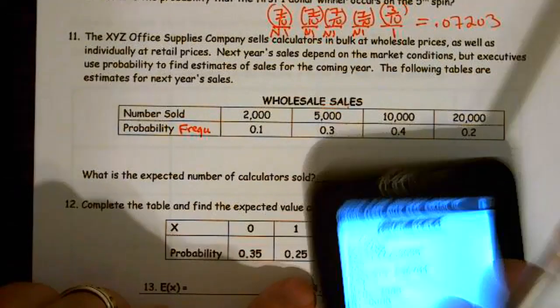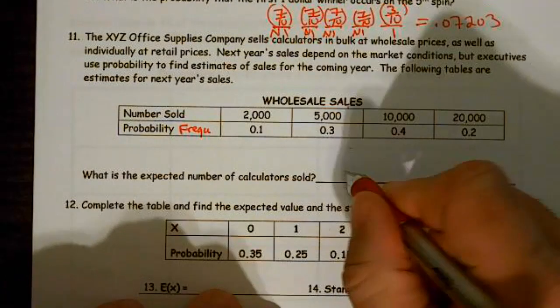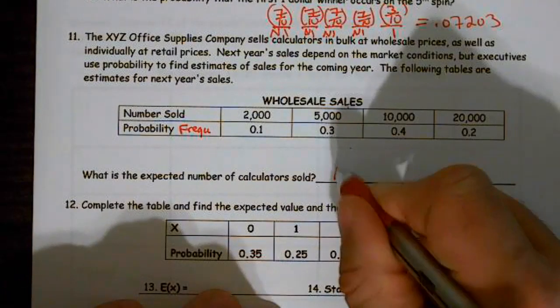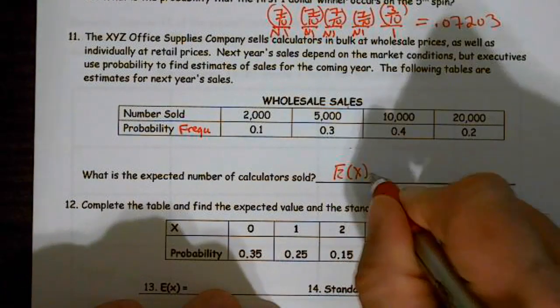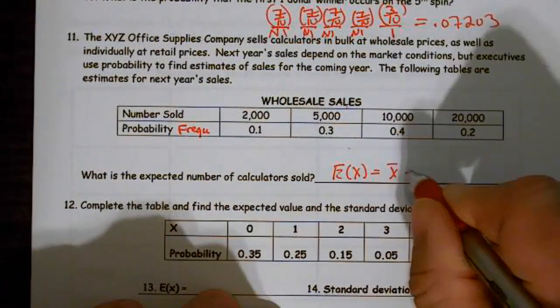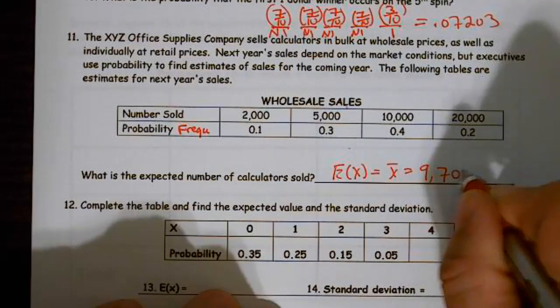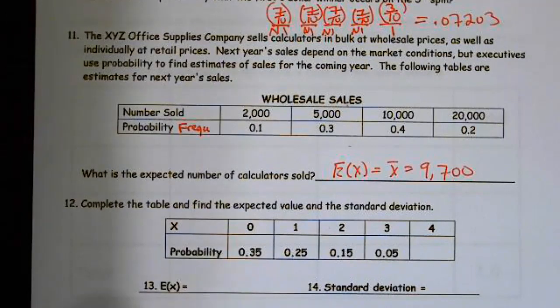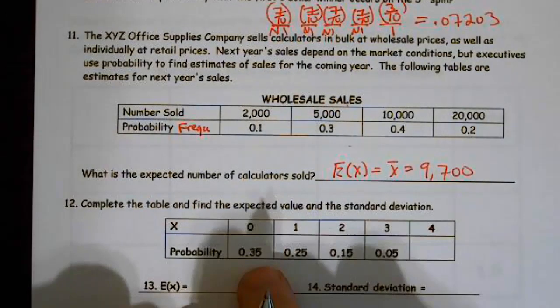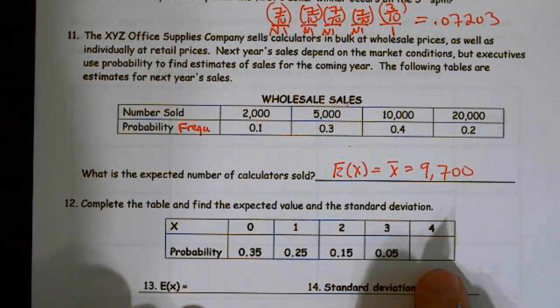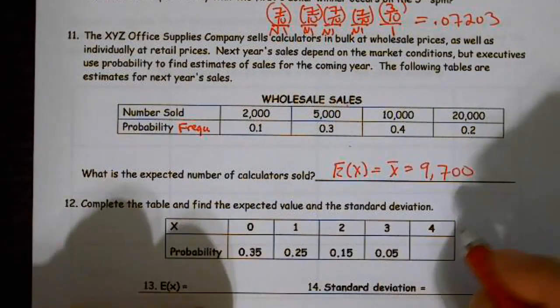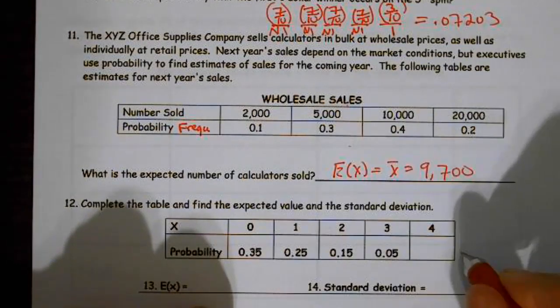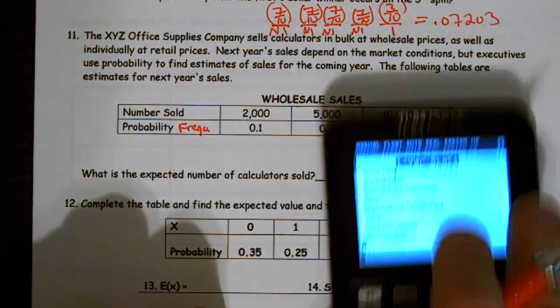All right, so 9,700. So the expected value, and I'm just going to write down X bar just so that you know, is 9,700. All right, well, they're going to ask us to do the same thing here, but we're missing a number. Well, I need to add up all these numbers. When I add them all up, they have to equal 1. So let's do this.